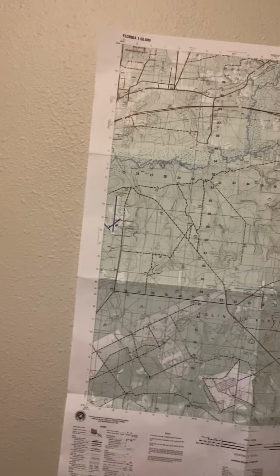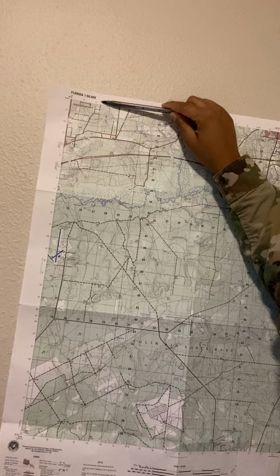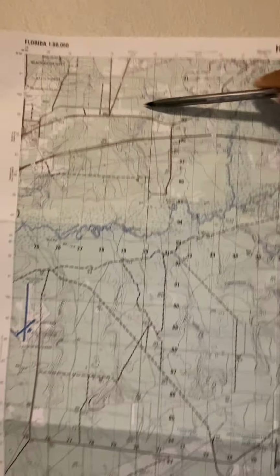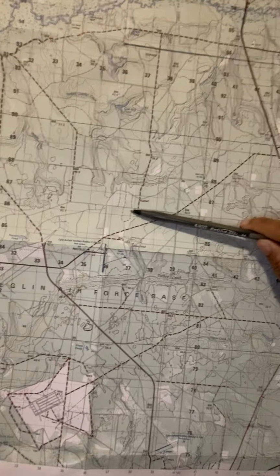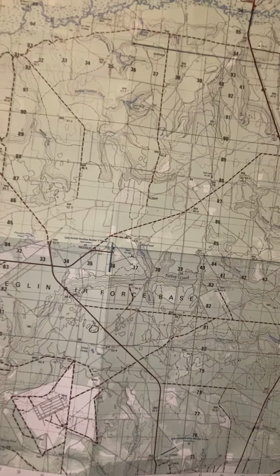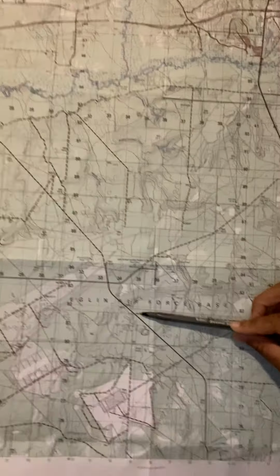So with this course, we use a military map with a 1 to 50,000 scale. Also, we have used a military base, actually an Air Force base in Florida, the Eglin Air Force Base.